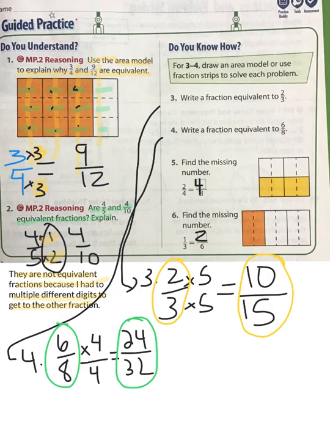You guys can do this. Just make sure you multiply the top and bottom by the same number and you will get an equivalent fraction. Do all the problems on page 413 and then come show me.